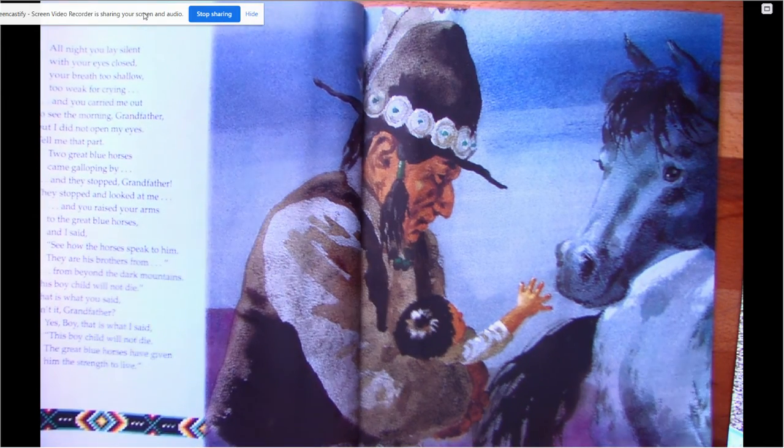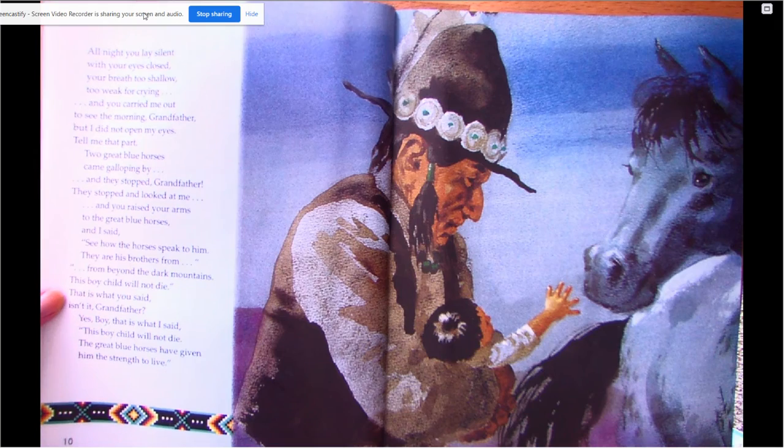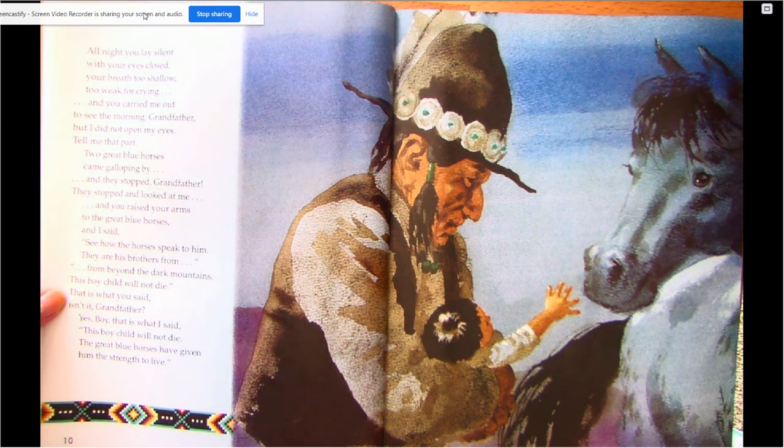All night you lay silent, with your eyes closed, your breath too shallow, too weak for crying. And you carried me out to see the morning, grandfather, but I did not open my eyes. Tell me that part. Two great blue horses came galloping by and they stopped. Grandfather, they stopped and looked at me. And you raised your arms to the great blue horses.